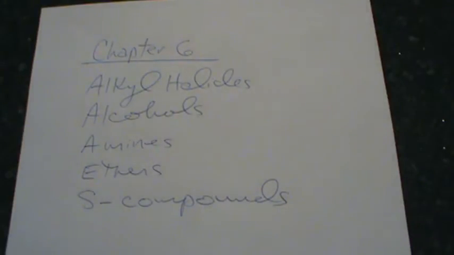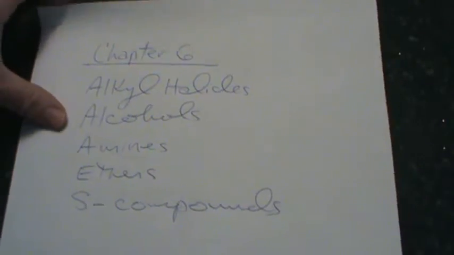As chapters go, this one's not terribly difficult, but there are some homework problems at the end of this chapter which you definitely want to work on before Friday's exam, so I strongly encourage you to do that. Here we go. We're going to start with the alkyl halides.